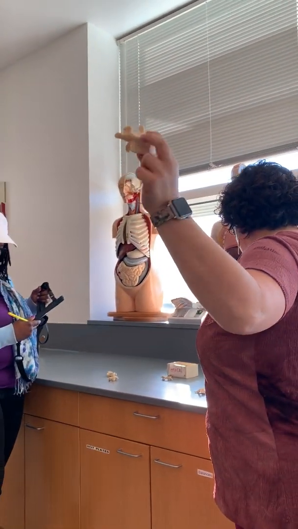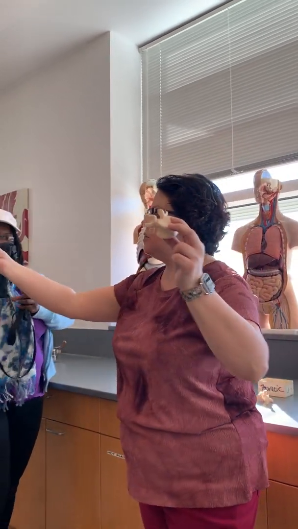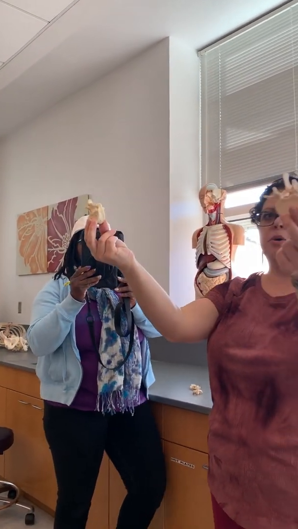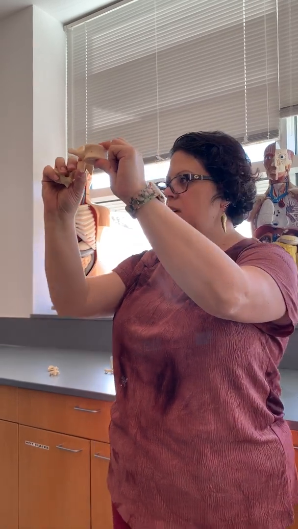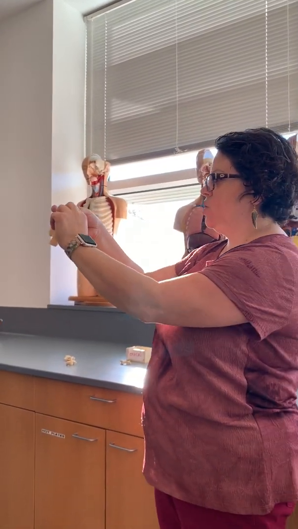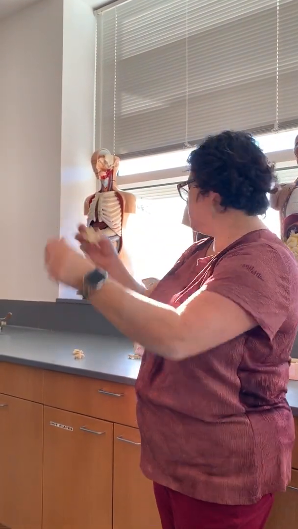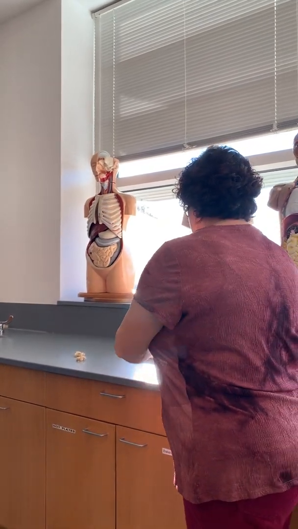Lumbar vertebrae, this is a fake one. This is a real bone. They're both lumbar. The major difference here is the lumbar vertebrae have a short and stubby spinous process. It's short and kind of wide compared to the thoracic.